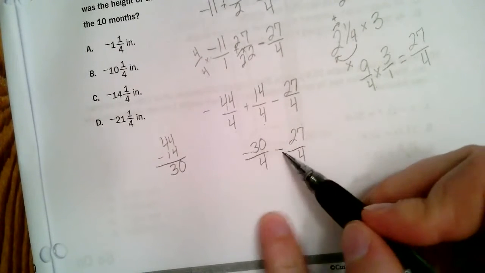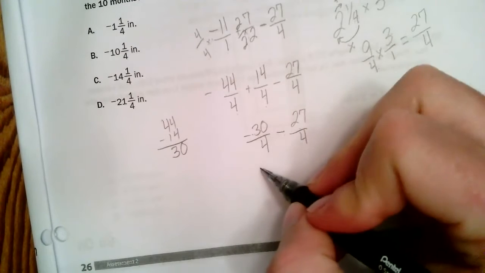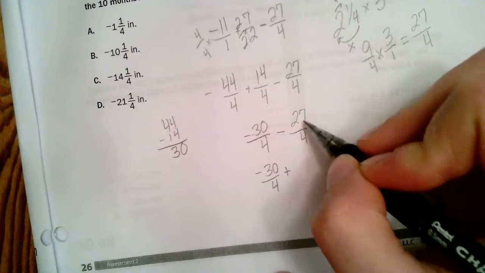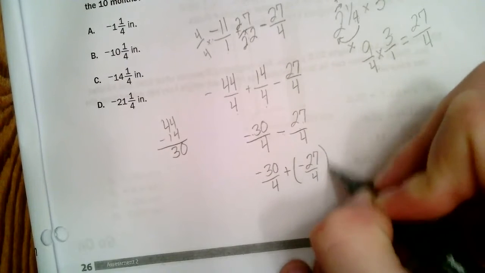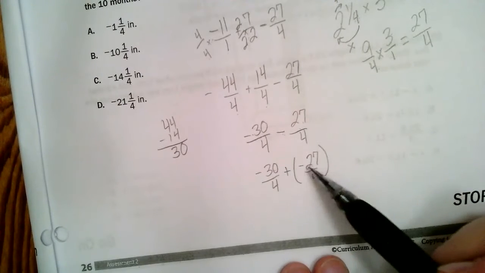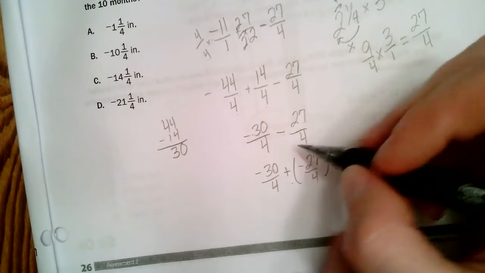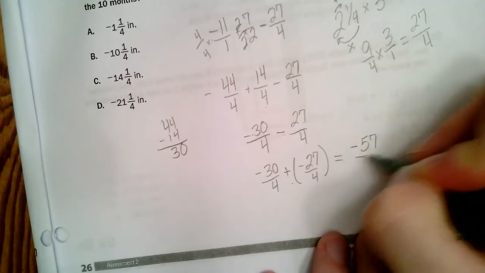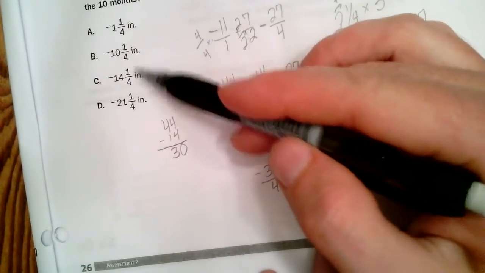Okay? Now I've got a negative and subtraction. I can't do that, so I'm going to have to keep change change. So I've got negative 30 fourths, change subtraction to addition, and change 27 to its opposite, which is negative 27 fourths. Okay? So I got two negative numbers and I'm adding them together. So I just add them together and keep the sign. So negative 30 plus negative 27 gives me negative 57 fourths. Okay, this is an improper fraction.